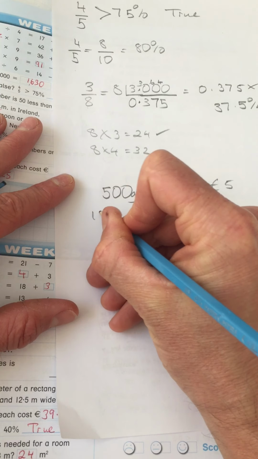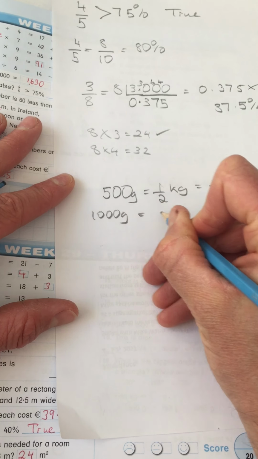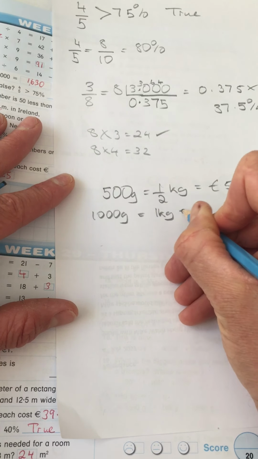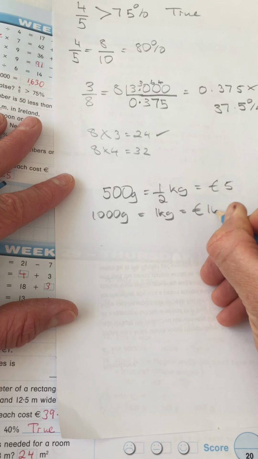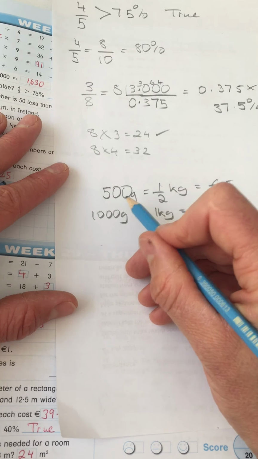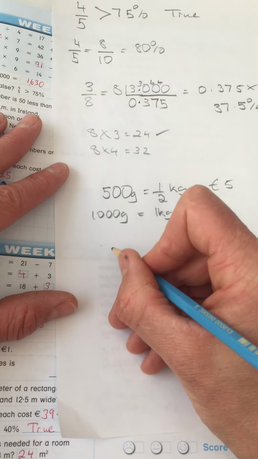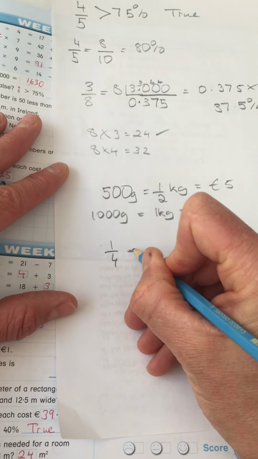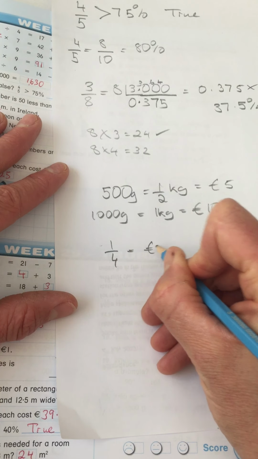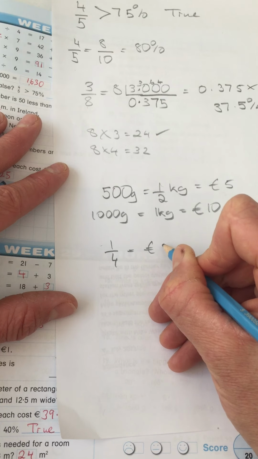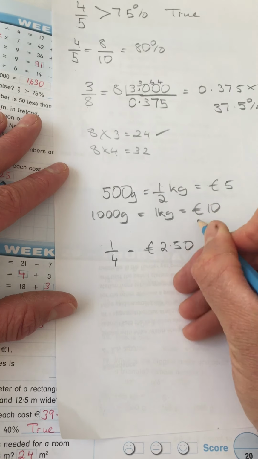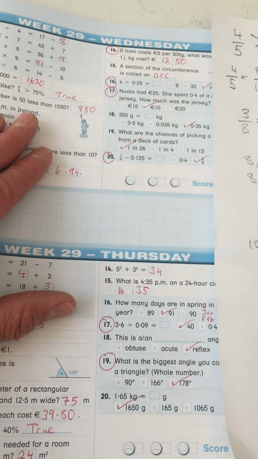So we know 1,000 grams, which is a full kilogram, or 1 kilogram, is €10. Now, if a ½ kilogram costs €5, well then a quarter of a kilogram is half the price of 500 grams, which is €2.50. So we put the €10 and the €2.50 together to get €12.50.